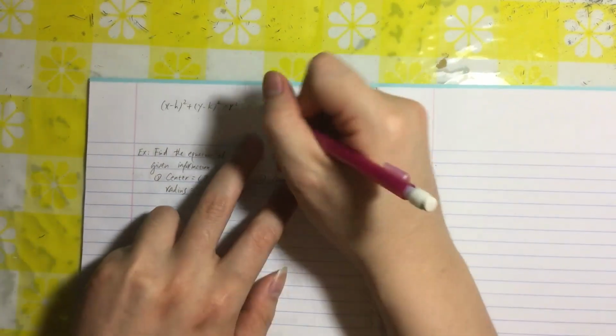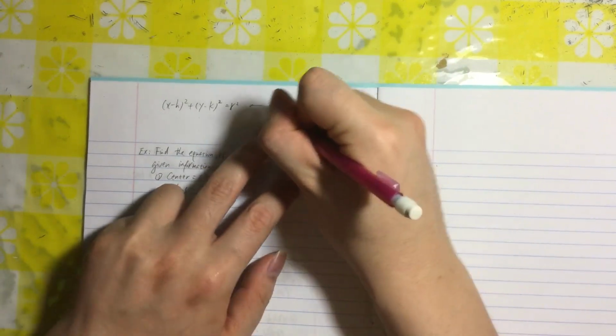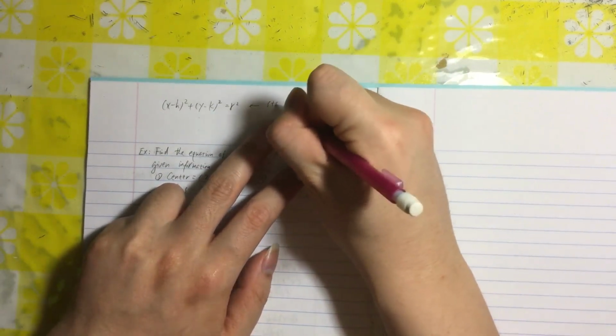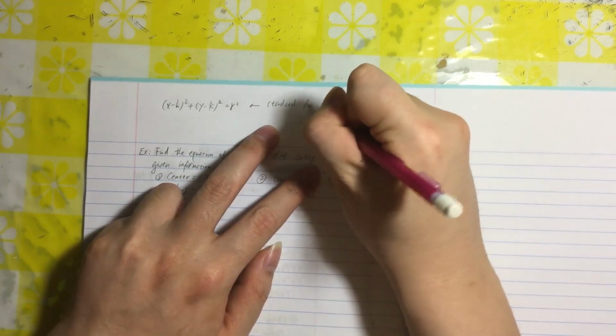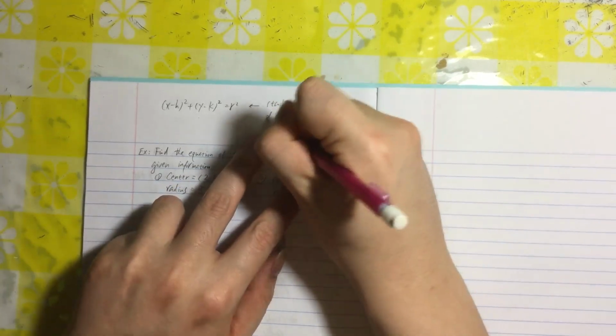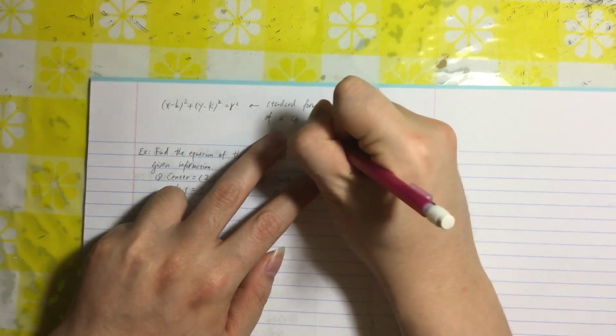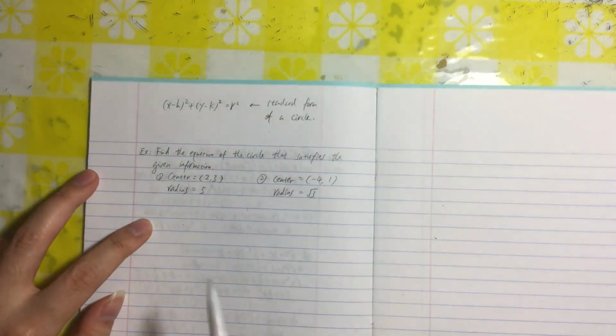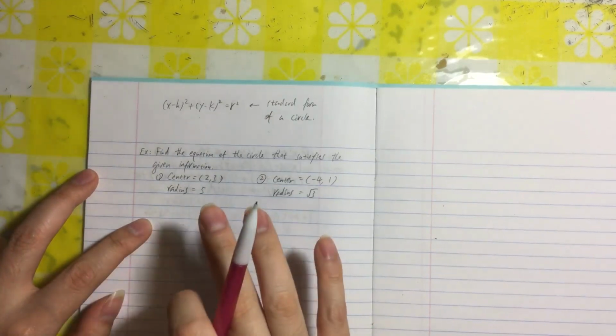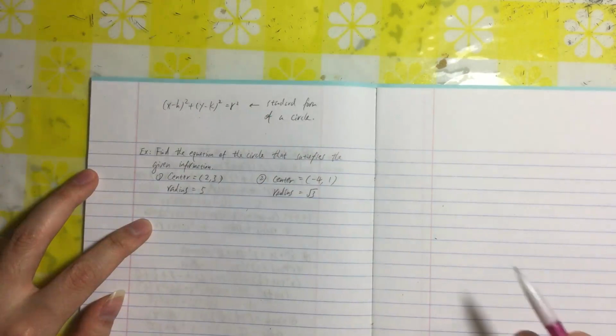This form is also called the standard form of a circle.